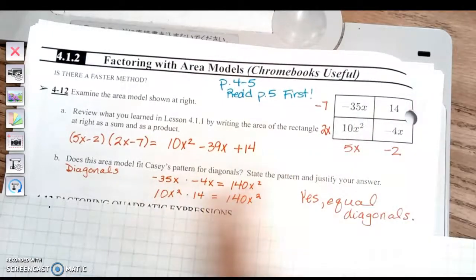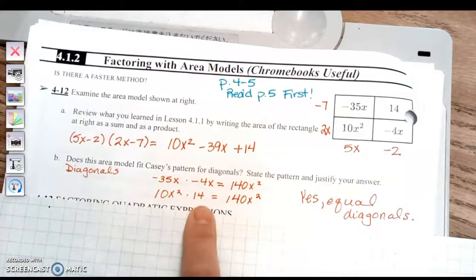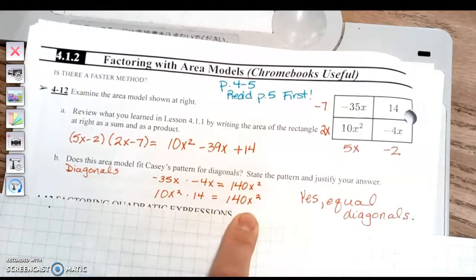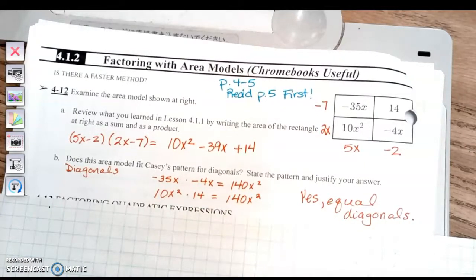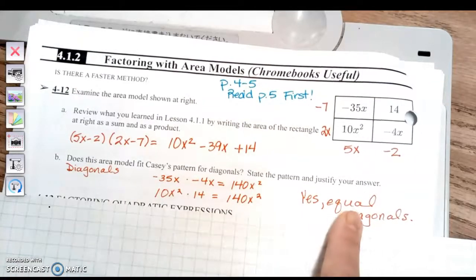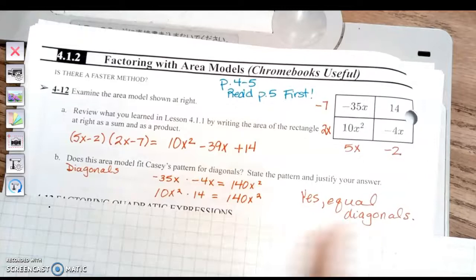And this diagonal, multiply the 10x squared times the 14. We also get 140x squared. And so we say, yes, we have equal diagonals when we find their product. So this is just one extra method that will help us solve these faster. Okay?